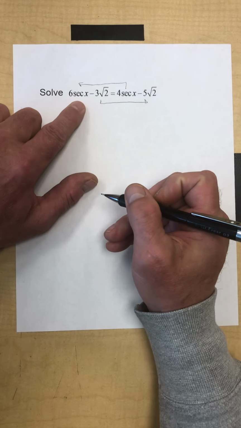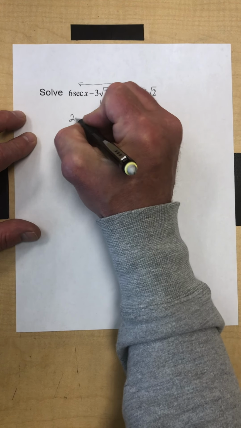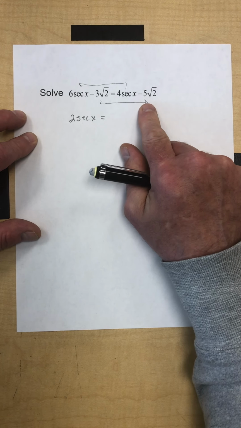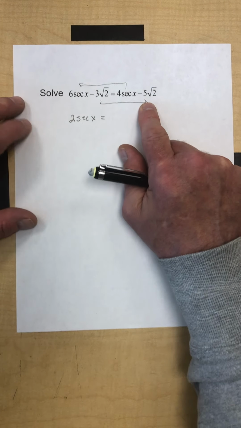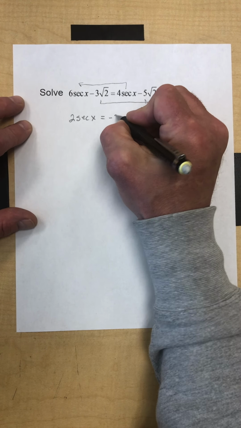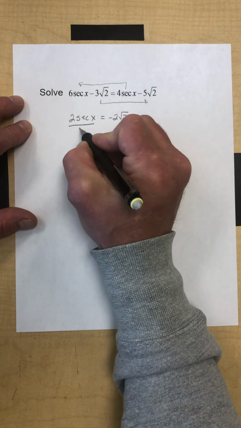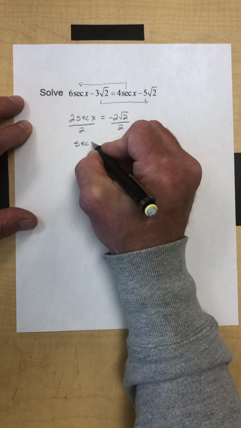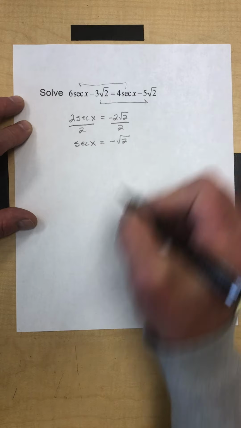Okay, so let's see, 6 secant of x minus 4 secant of x would give me 2 secant of x equals, and then let's see, negative 5 radical 2 plus 3 radical 2 would give me negative 2 radical 2. Okay, divide by 2. Okay, so I'm going to get secant of x equals the opposite of radical 2.